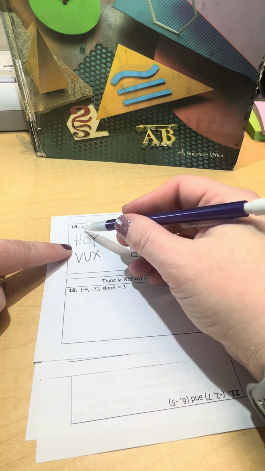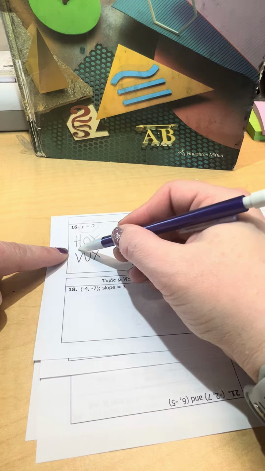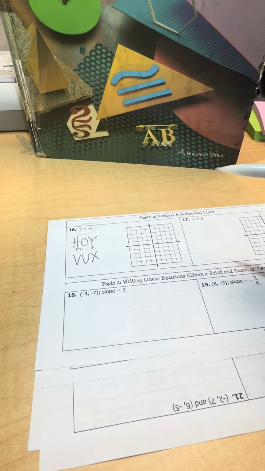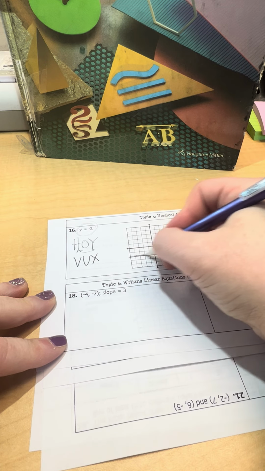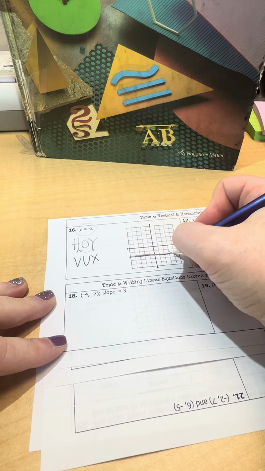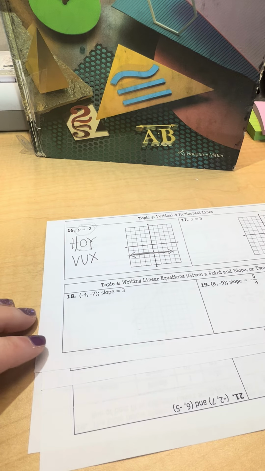Look at HOY VUX, right? If it's y equals, that's telling you it's a horizontal line at -2. So I just come down to -2 and I draw a horizontal line. That's all there is to it, if you know how HOY VUX works.